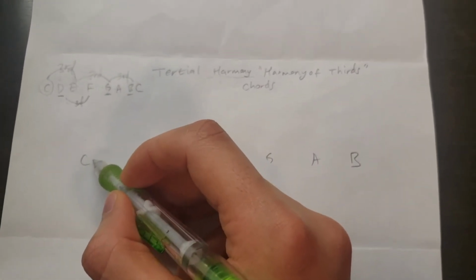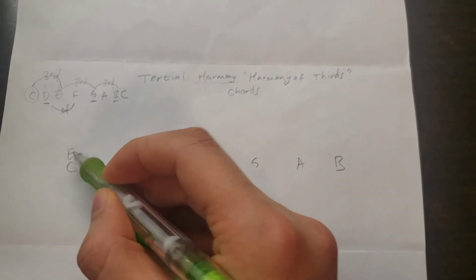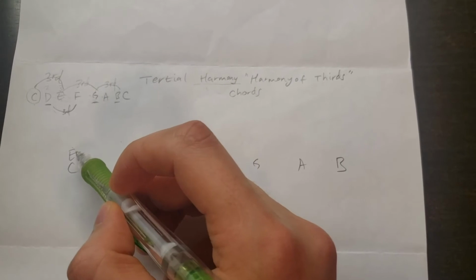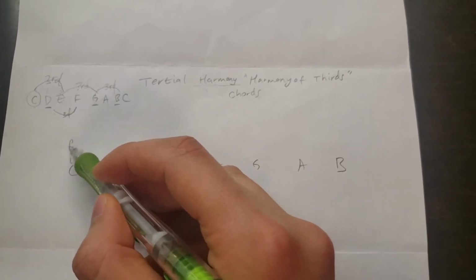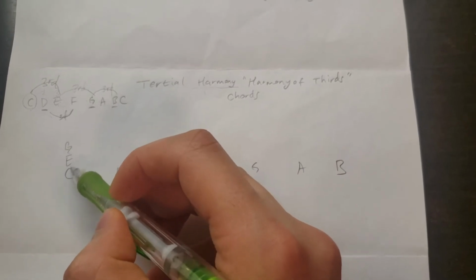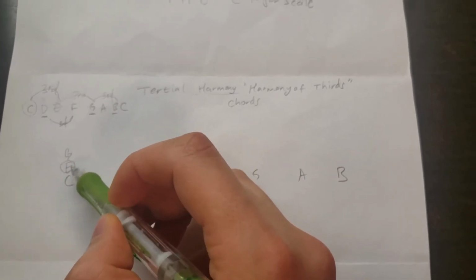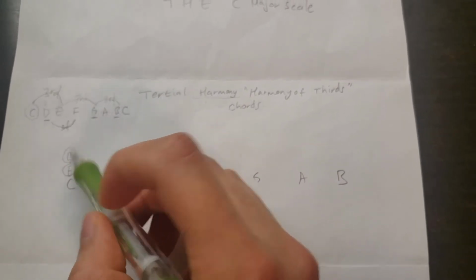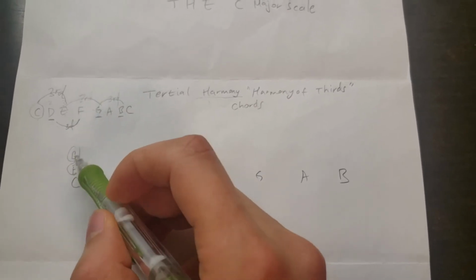Third of C, again, C, D, E is the third, E. Then we're going to do one more step. Third of E, E, F, G, G. So the third of C is E, and then the third of E is G. Now what is G to the C? Let's see. 1, 2, 3, 4, 5. G is the fifth.